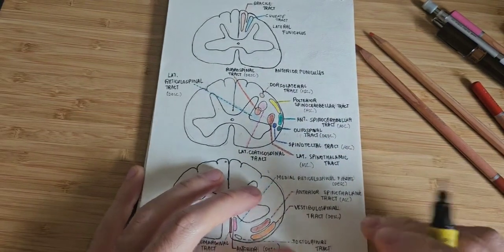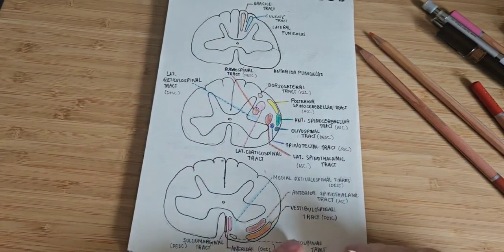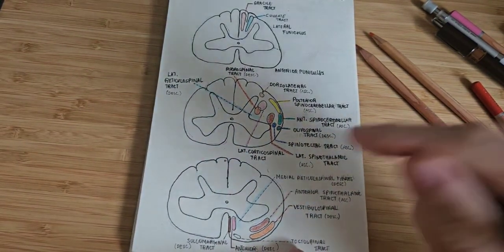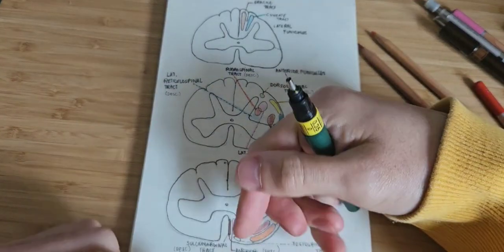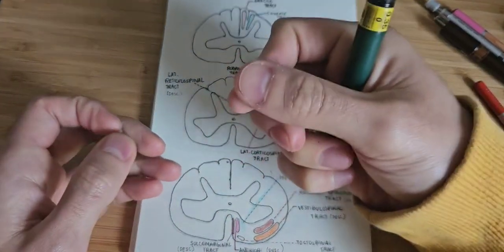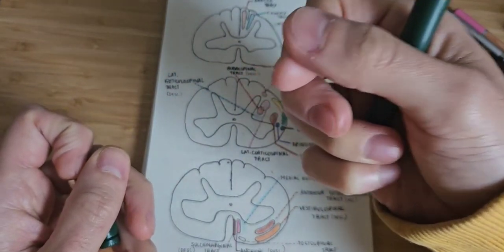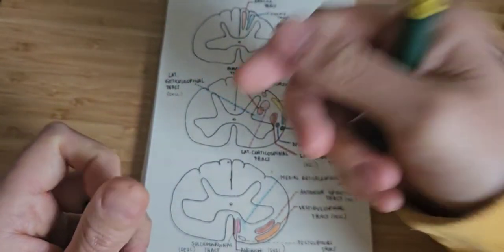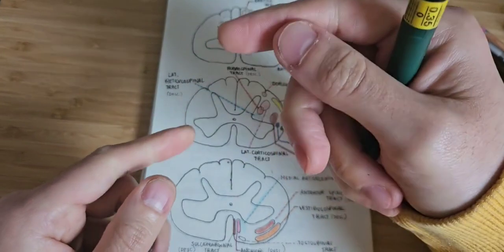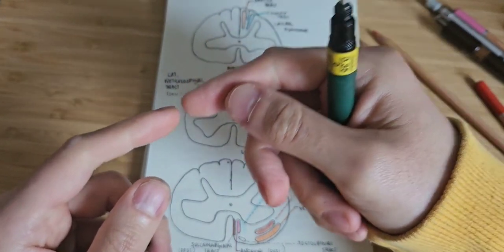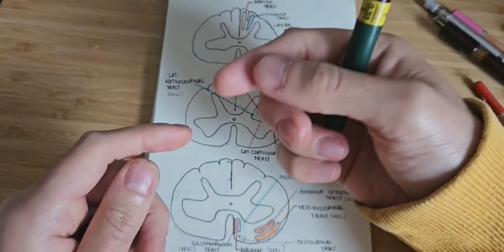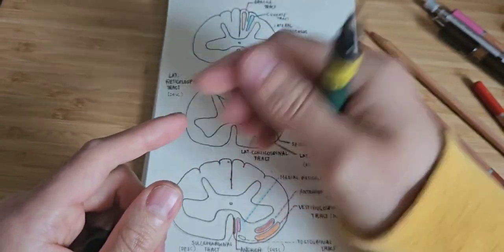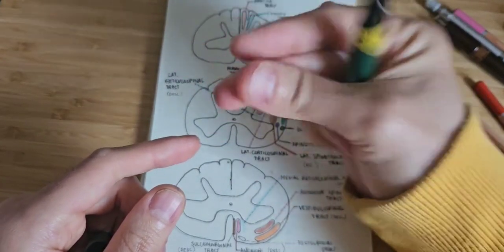Okay, and this tract will originate from the tectum in the brain, and it descends through the spinal cord, playing an important function in coordinating reflexive movements, orienting the head and the eyes towards stimulus.